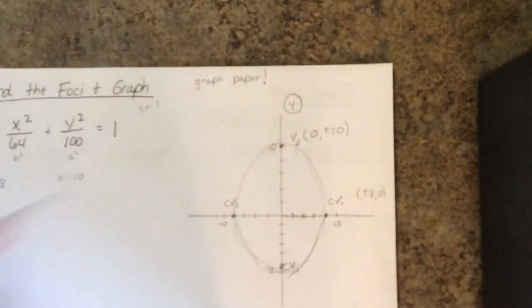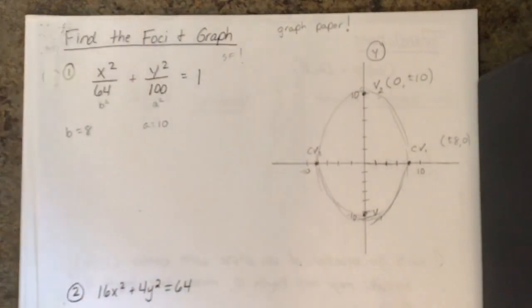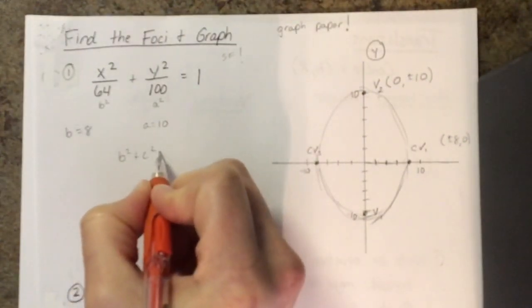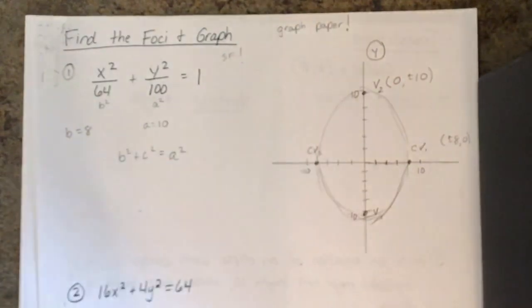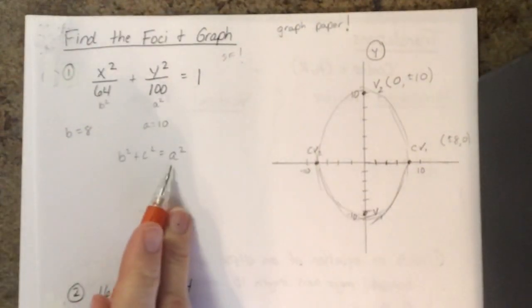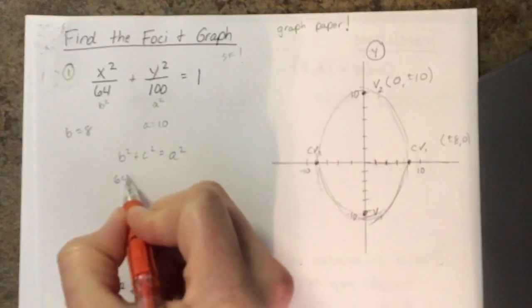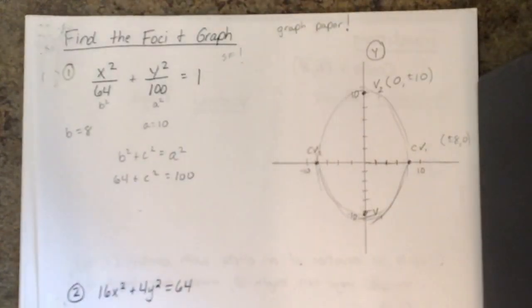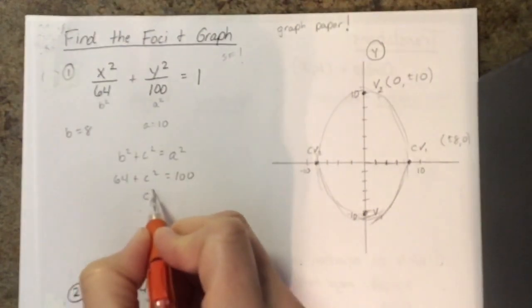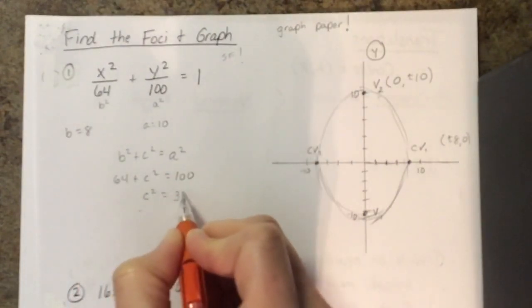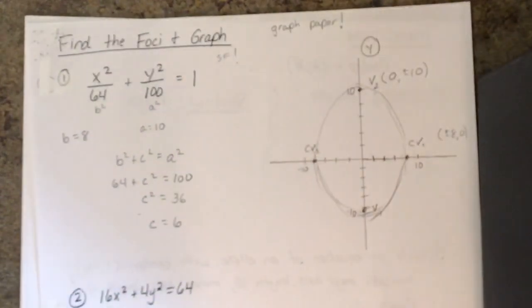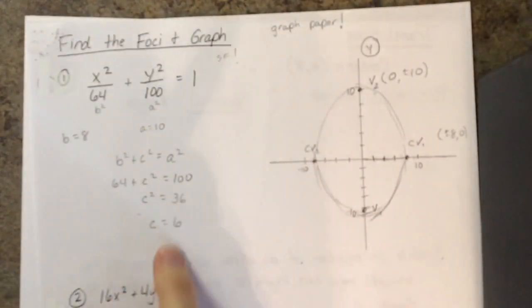Lastly, we're going to find the foci, and we're going to use the Pythagorean theorem, but with the letters switched around. It's b squared plus c squared equals a squared, because a is the longest. B squared is 64, c squared I don't know, a squared is 100. Subtract 100 minus 64, 36. C is 6. Works out great. It doesn't have to be a perfect square, but it was.